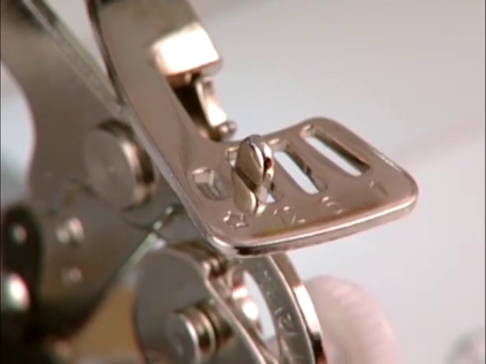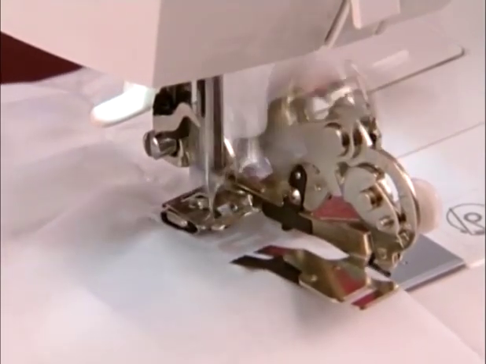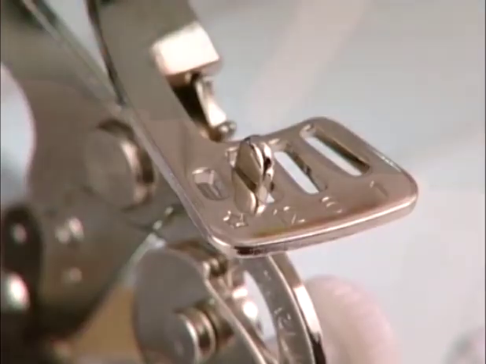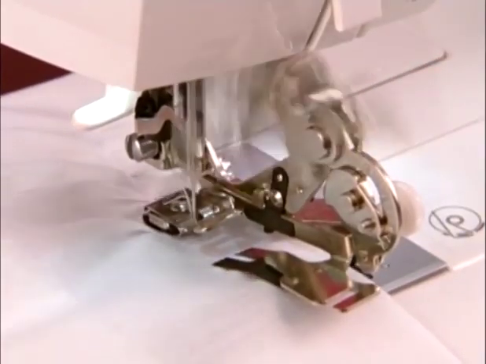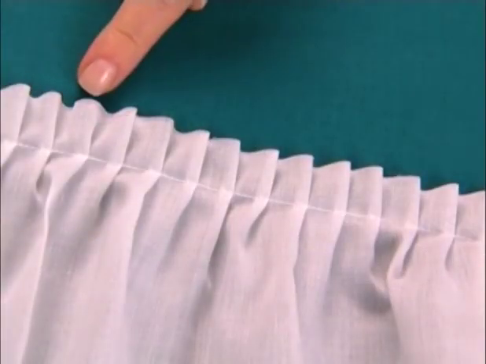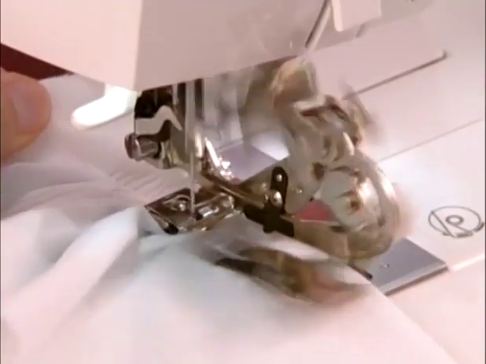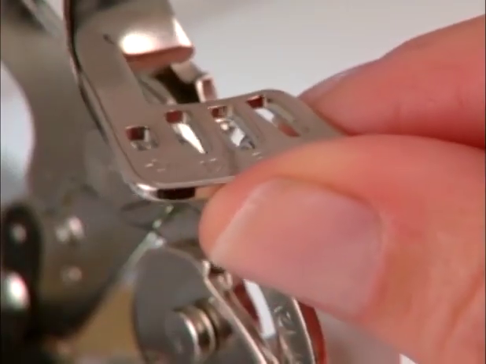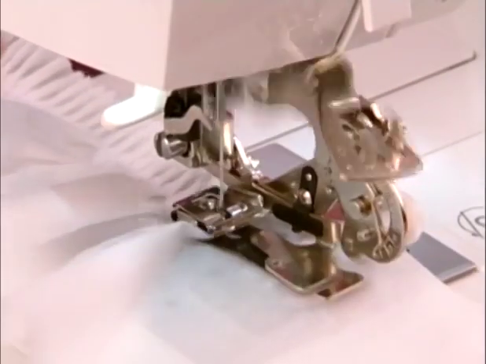It can be set to tuck every 12 stitches, every 6 stitches, every stitch, or not at all. The more often it pleats, the more fullness it makes.